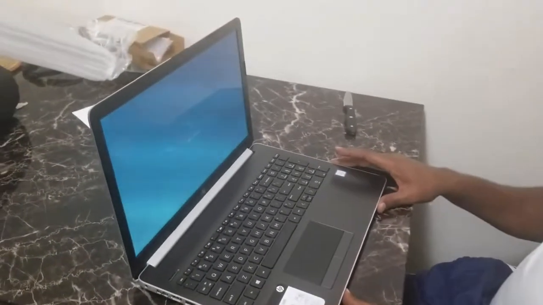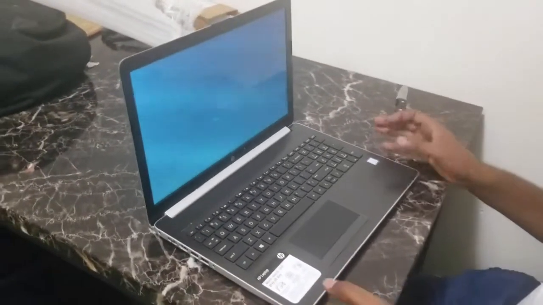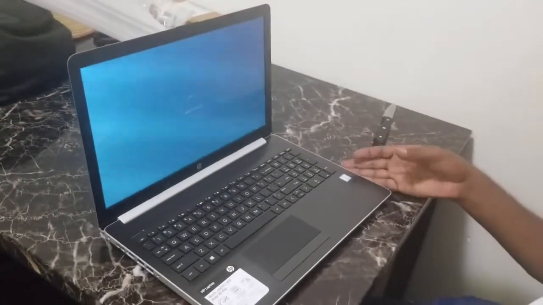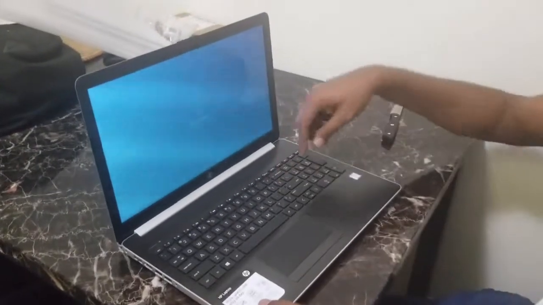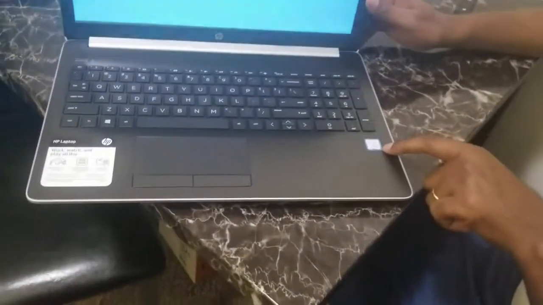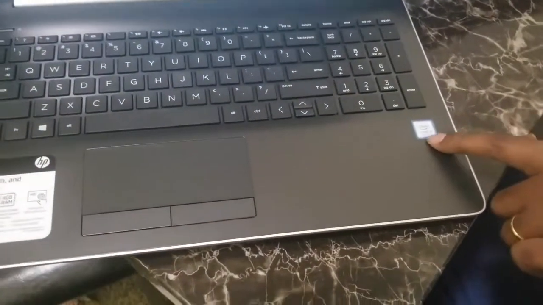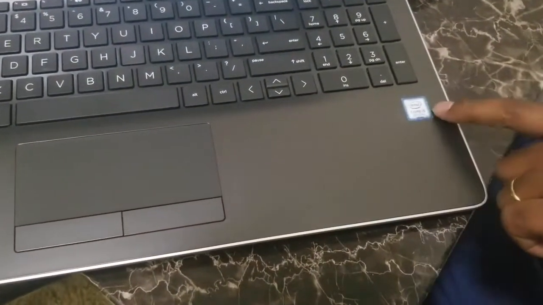But the laptop looks good. Very beautiful. It's HP, Intel Core i5, 8th generation Intel Core i5.